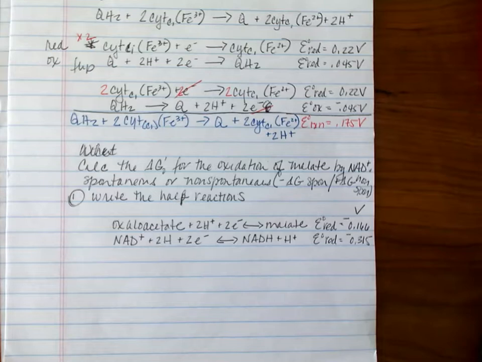So NAD plus will be reduced, and oxaloacetate will be oxidized.